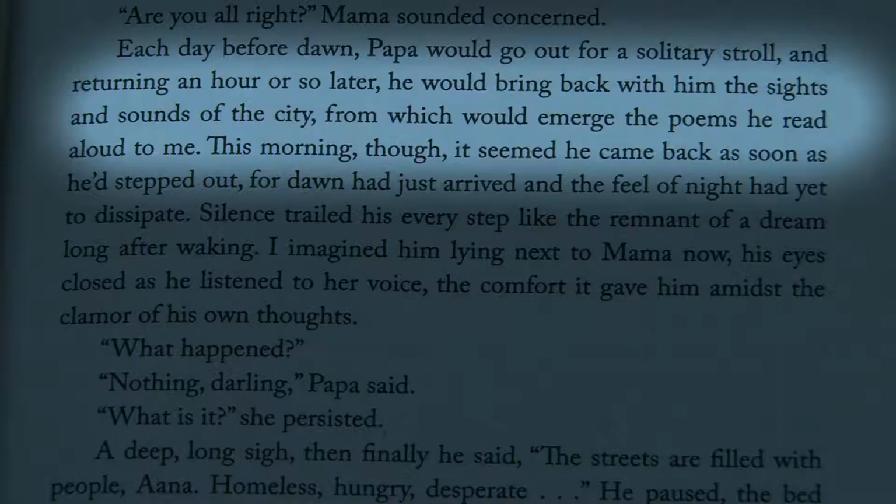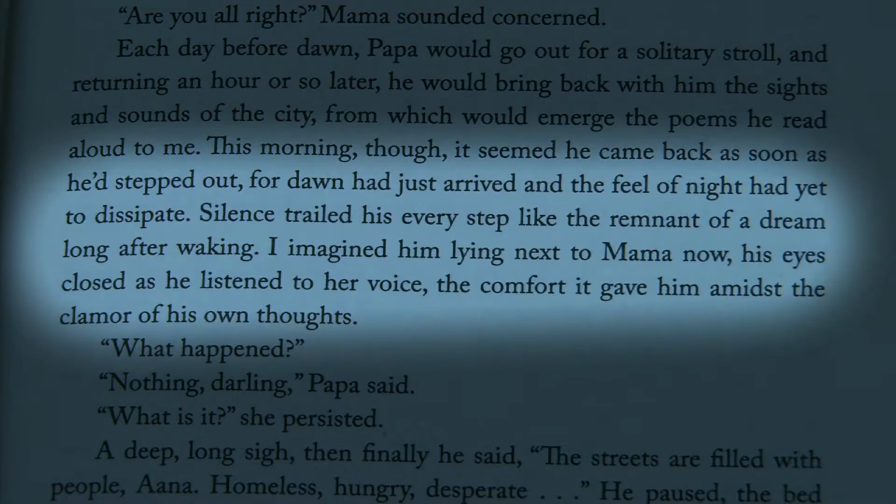Each day before dawn, Papa would go for a solitary stroll, and returning an hour or so later, he would bring back with him the sights and sounds of the city, from which would emerge the poems he read aloud to me. This morning, though, it seemed he came back as soon as he had stepped out, for dawn had just arrived and the feel of night had yet to dissipate. Silence trailed his every step like the remnant of a dream long after waking. I imagine him lying next to Mama now, his eyes closed as he listened to her voice, the comfort it gave him amidst the clamor of his own thoughts.